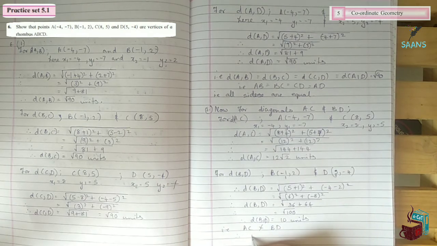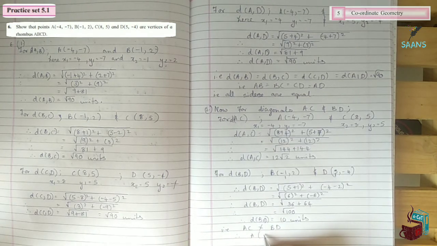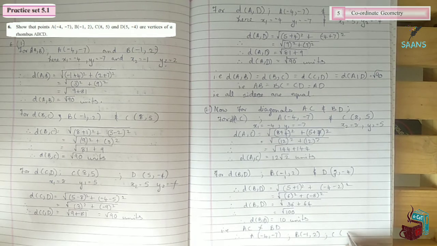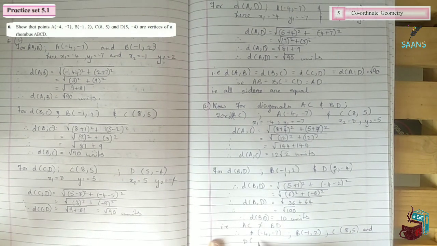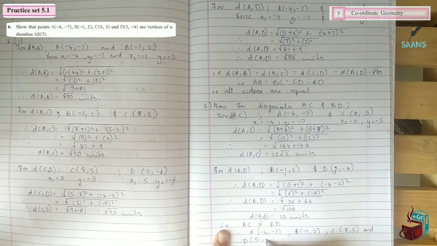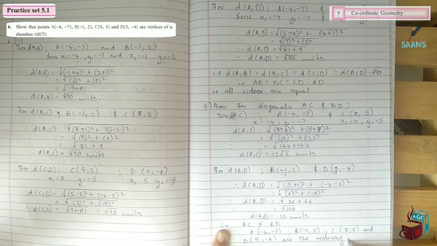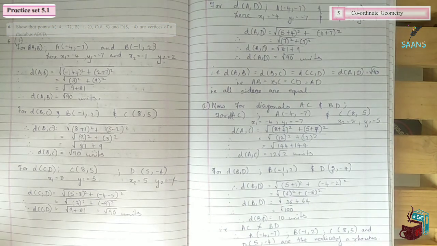Therefore A (-4, -7), B (-1, 2), C (8, 5) and D (5, -4) are the vertices of a rhombus. Okay, so this you can do like that.